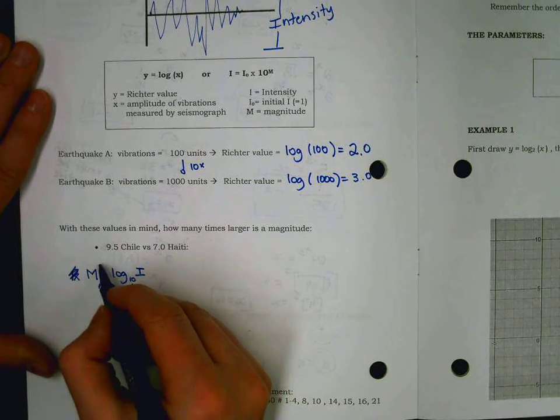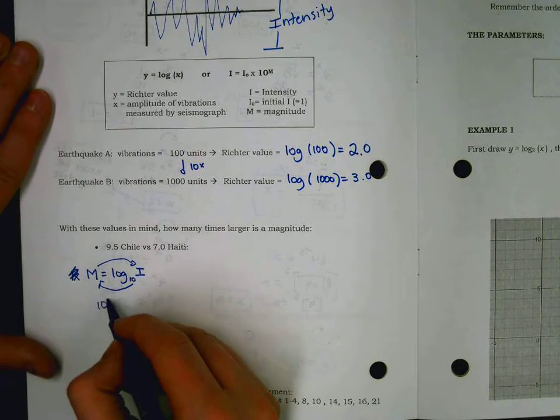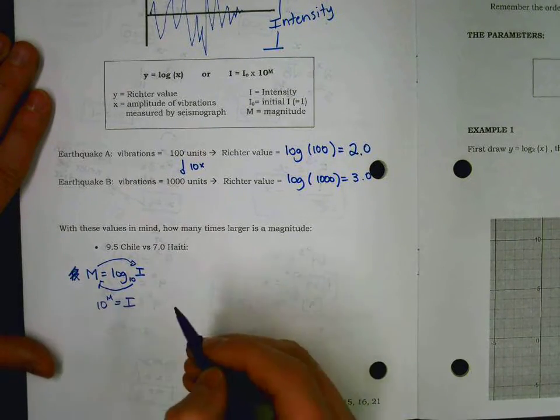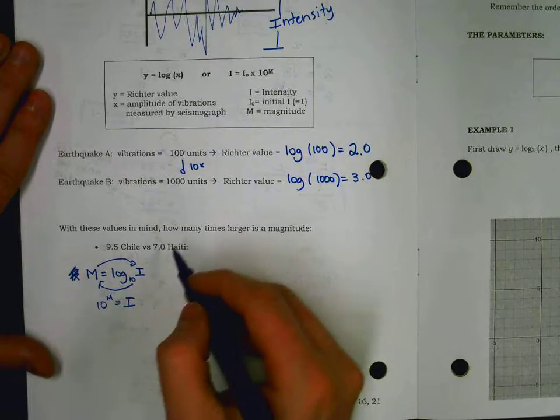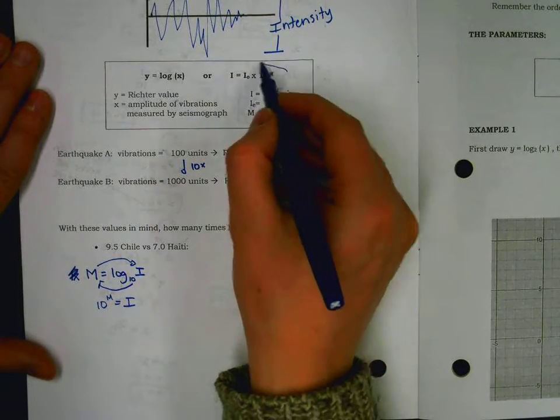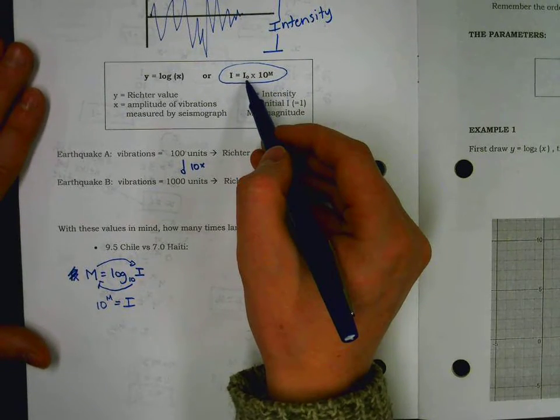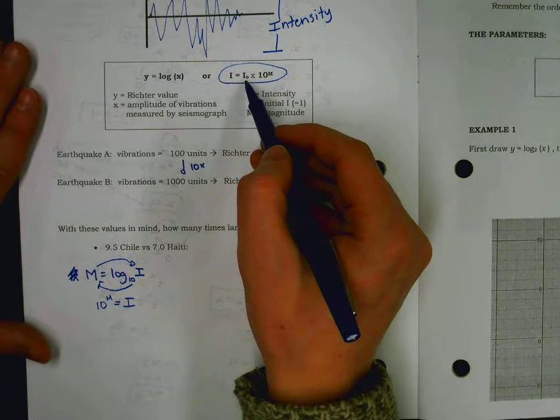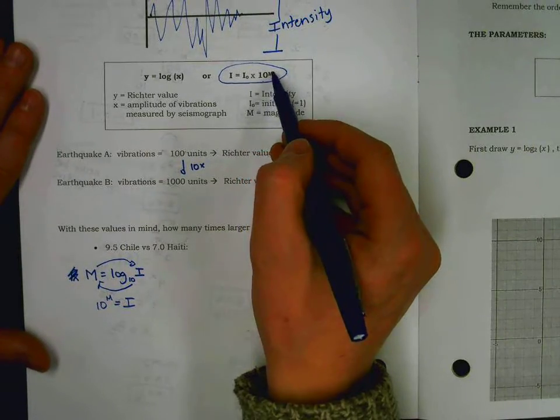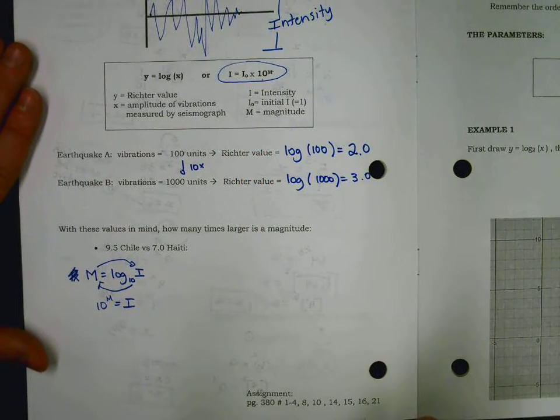10 to the magnitude is the intensity. And this is actually written over here as the intensity of an earthquake is some initial value, which is very close to 1, times 10 to the m. And that's kind of what we created.